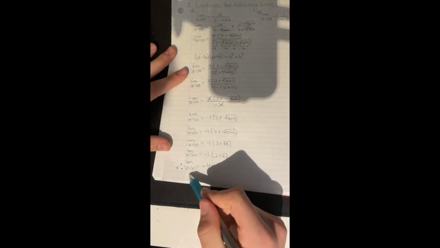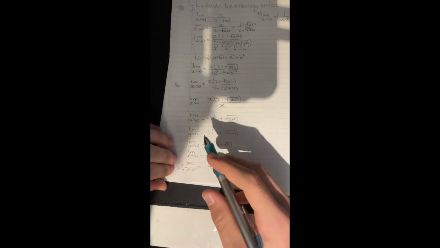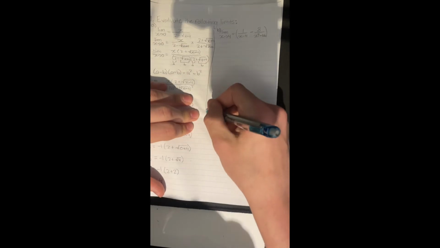So there we go. That is our final answer for A. If you can see that right there, that is our final answer for the limit as x approaches 0. So there we go for that one. I'm just trying to make sure this is still centered, sorry. So here, I'll just draw a quick line down the middle.